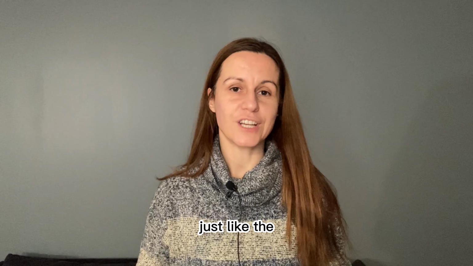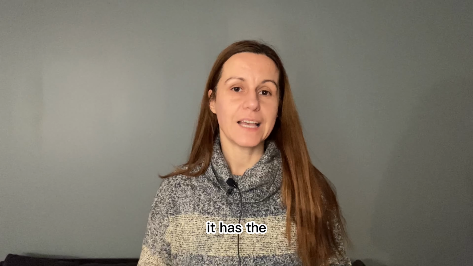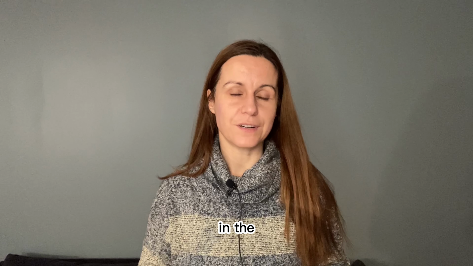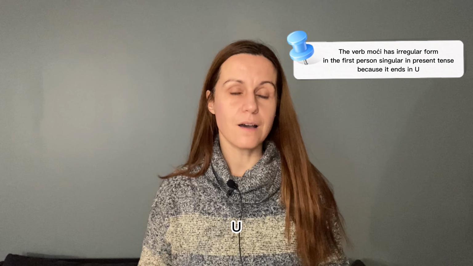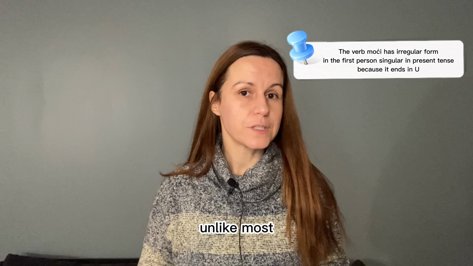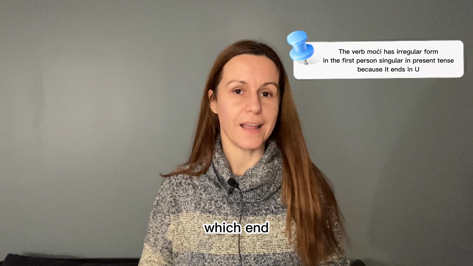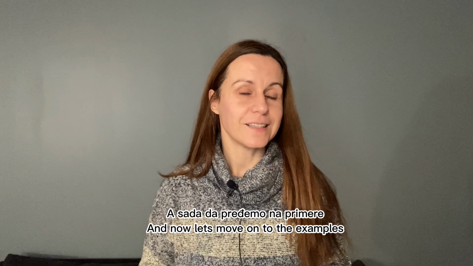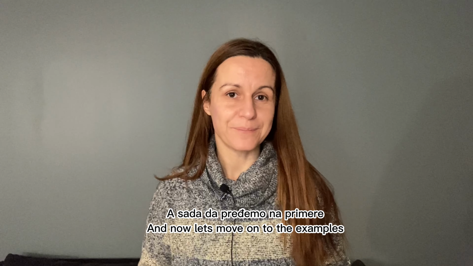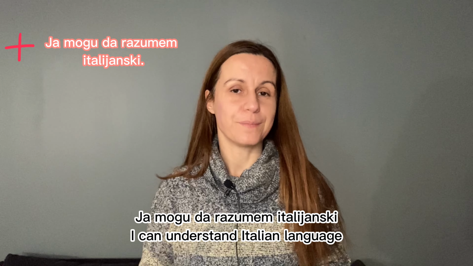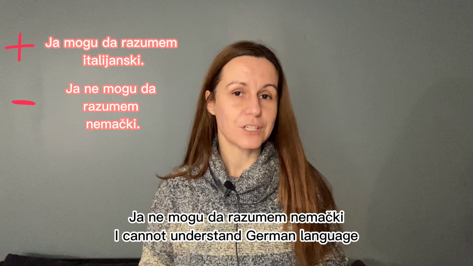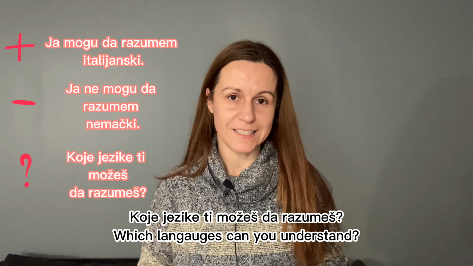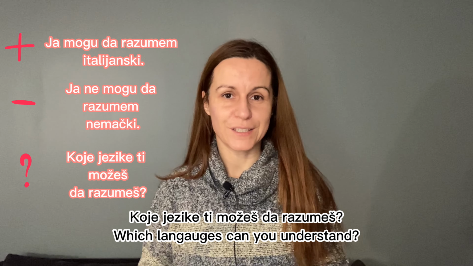As we said, just like the verb hteti, it has the irregular form in the first person singular because it ends in u. Ja mogu, unlike most other verbs in Serbian which end in m. A sada da pređemo na primere. Ja mogu da razumem italijanski. Ja ne mogu da razumem nemački. Koje jezike ti možeš da razumeš?